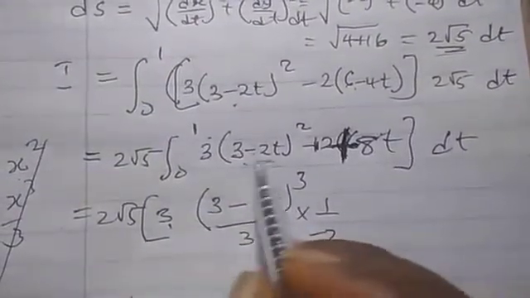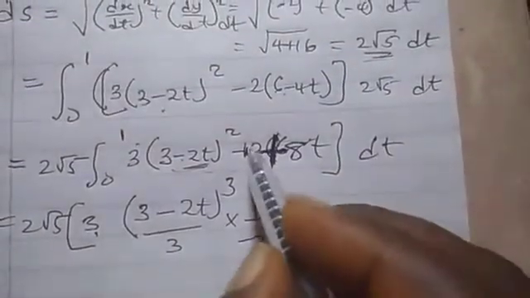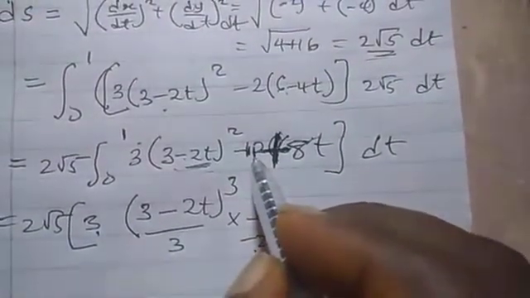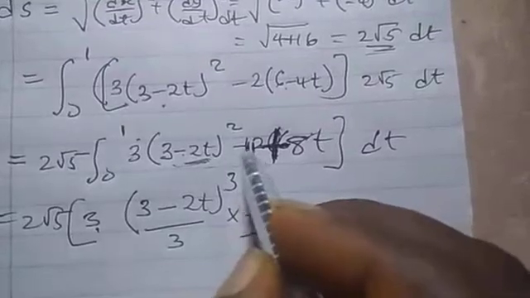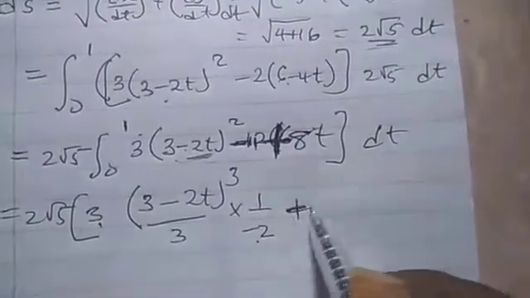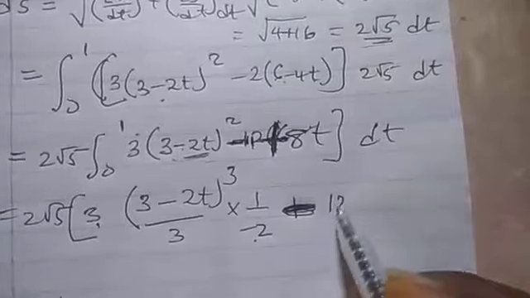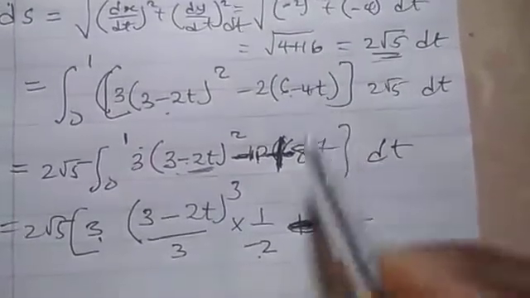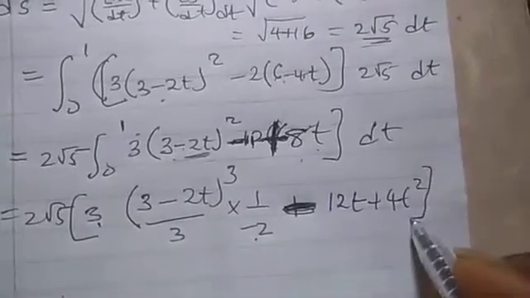We differentiated what is inside. This is integration by substitution. Plus there is 12 here. This is minus 12 here. If I integrate minus 12, I will have minus 12t. There is plus 8t here. That will be 4t squared.